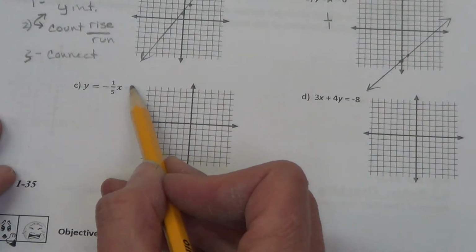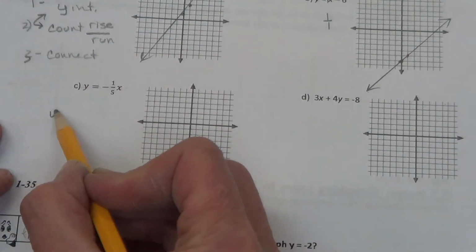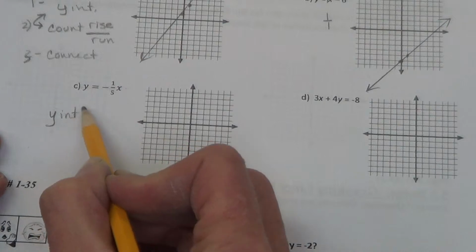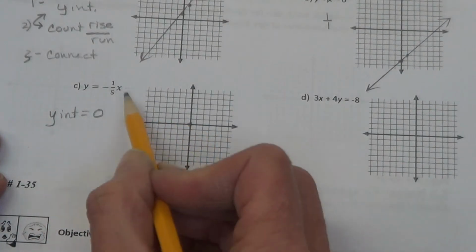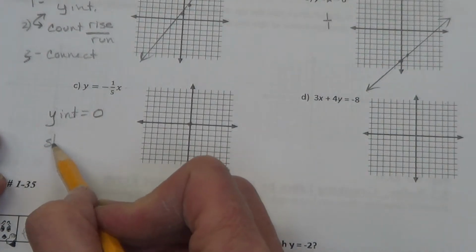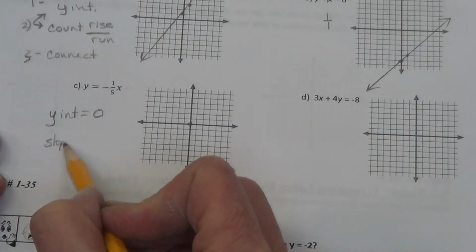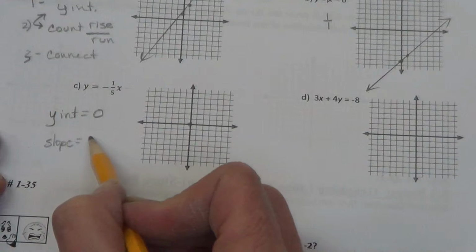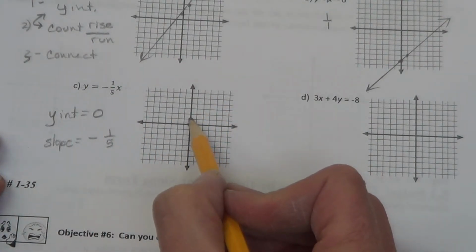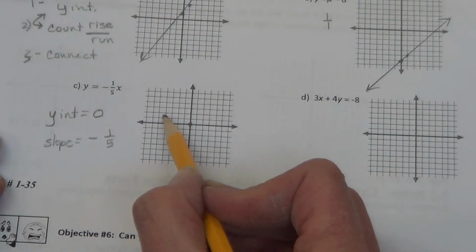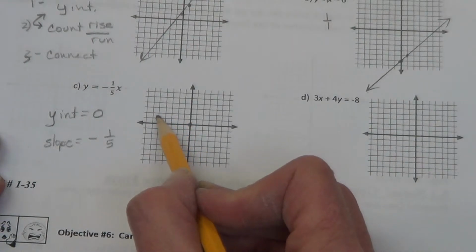We have no y-intercept out here, so we know that our y-intercept equals 0. Our slope is negative 1/5. So it's going to rise 1 and run 1, 2, 3, 4, 5 to the left.